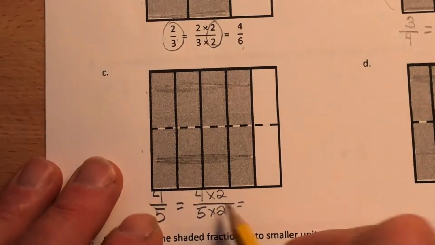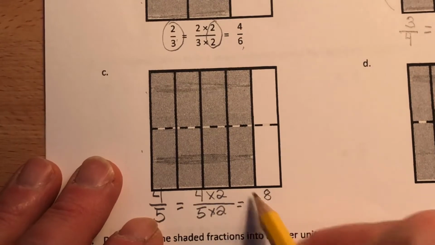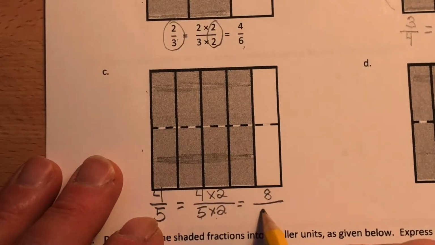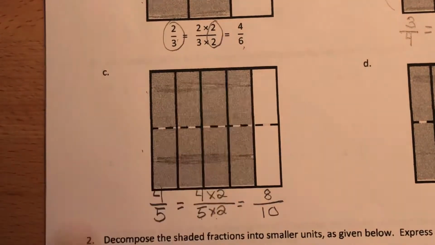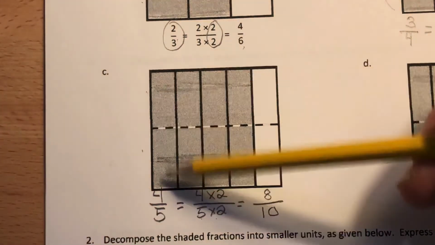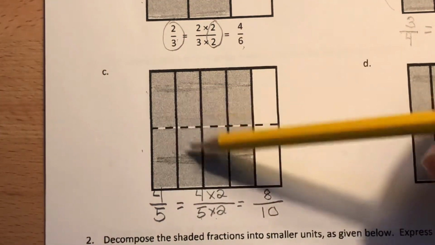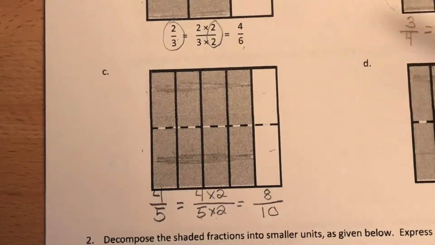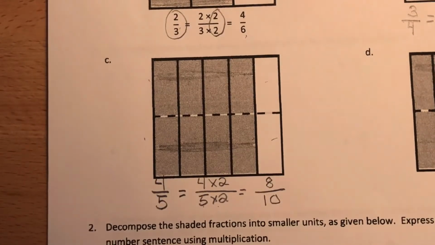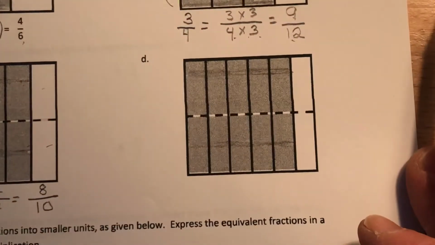And what did they end up with? 8. 4 times 2 is 8. 5 times 2 is 10. They end up with 8/10. Now you can see the pieces went from being pretty big to a lot smaller, okay? But those fractions are the same. 4/5 and 8/10 are exactly the same amount. All right, moving on to this one.